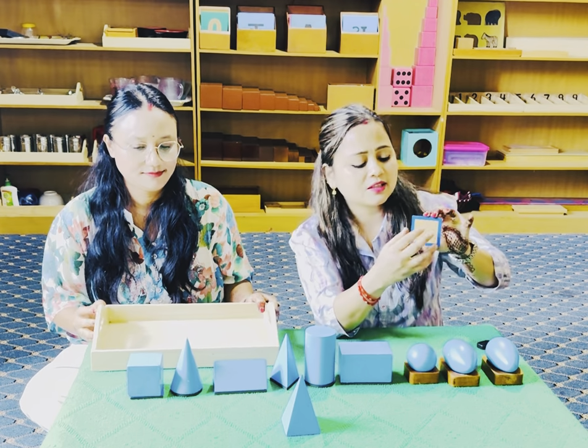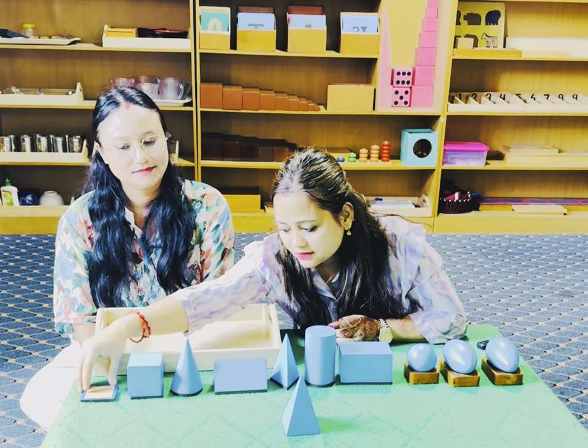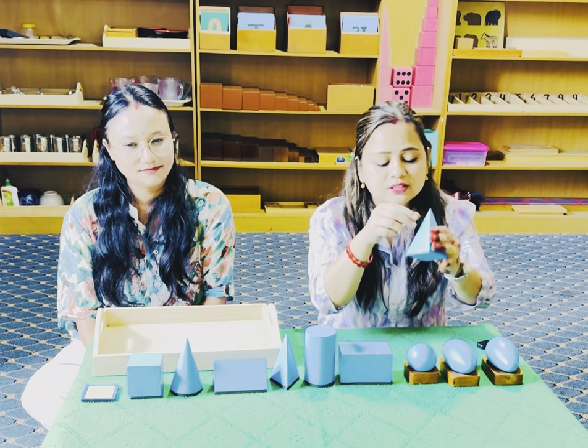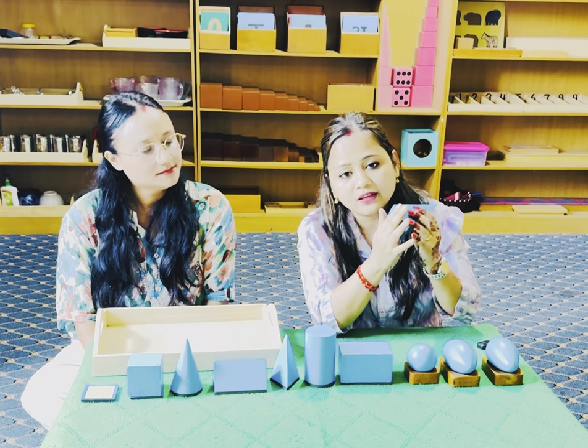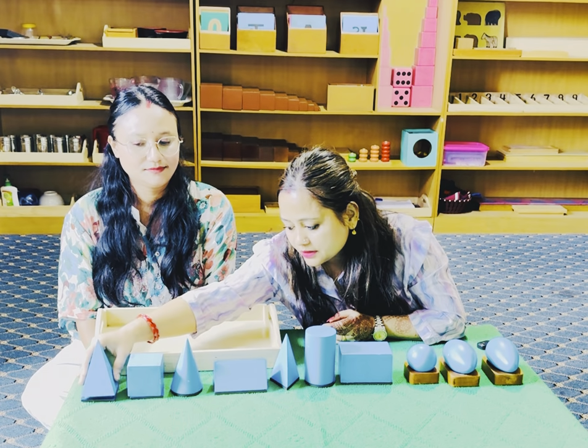Now I'm going to take this last one. This is also square. I'm going to take this because its base is square. This is called square base pyramid. I'm going to keep it on like this.